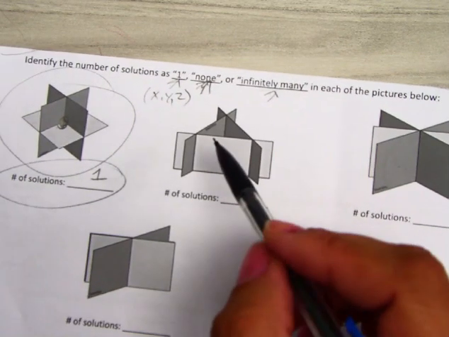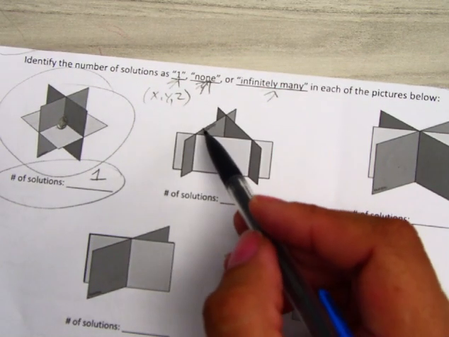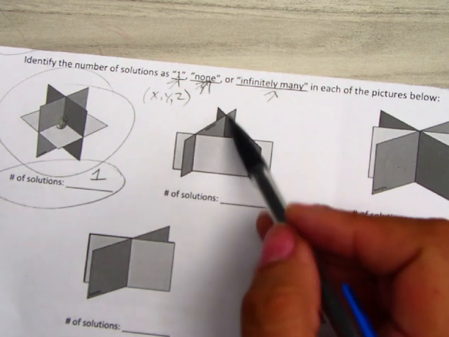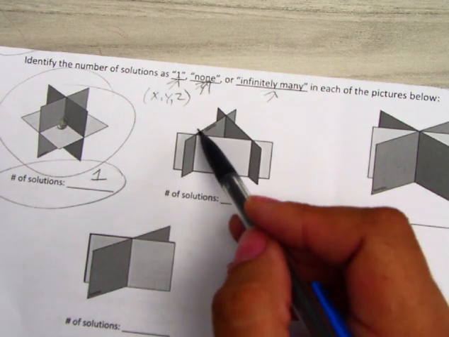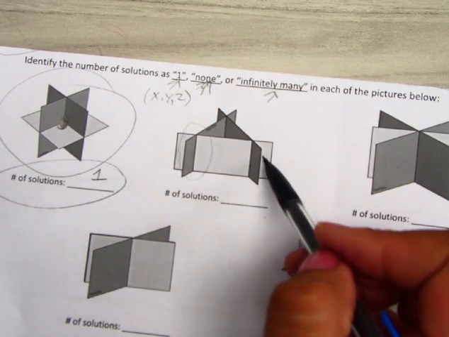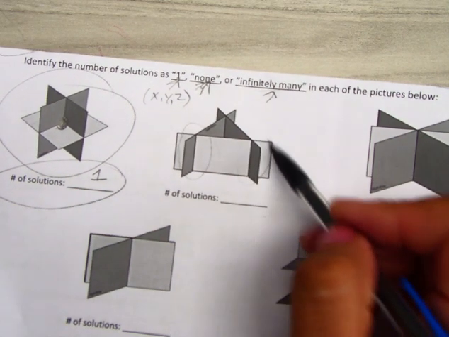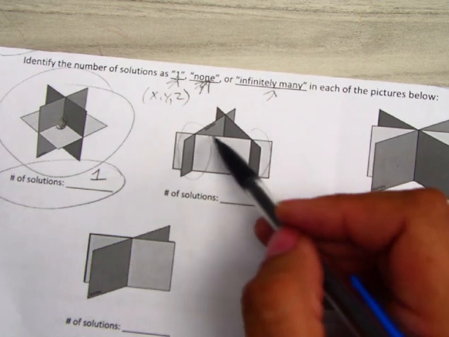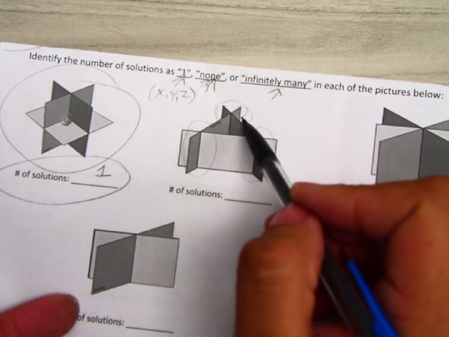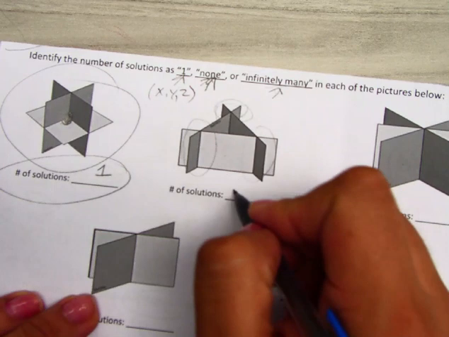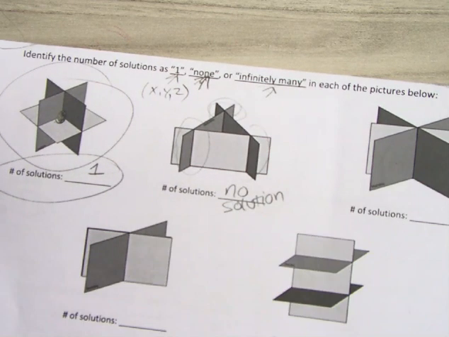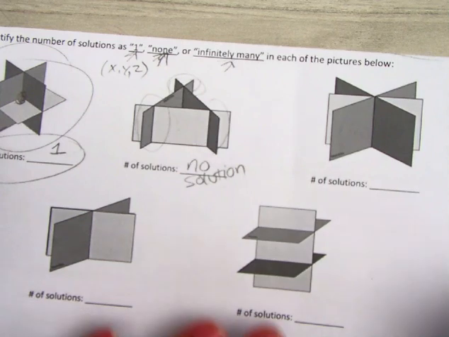On this image, we need all three planes to meet in order to create a solution. So even though you see all three planes here, you'll notice that in this corner, only two planes are meeting because the other one's way over here. In this corner, only these two planes are meeting because it's way over there. And then on this corner, only these two planes are meeting because the other one's over here. So this will be the no solution because they're never meeting together at the same time in the same location.